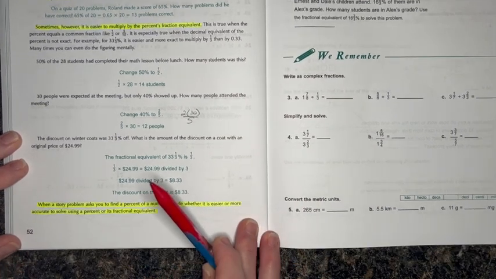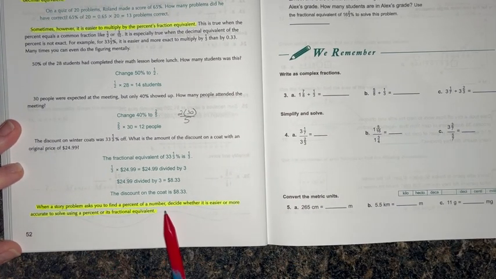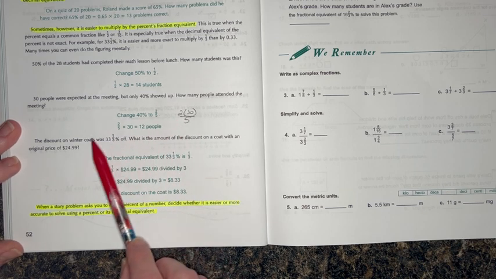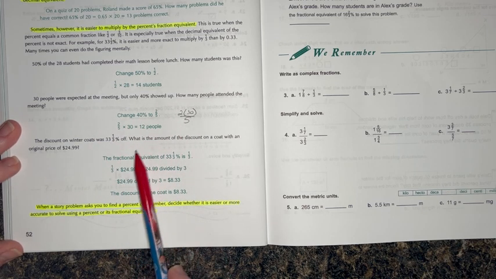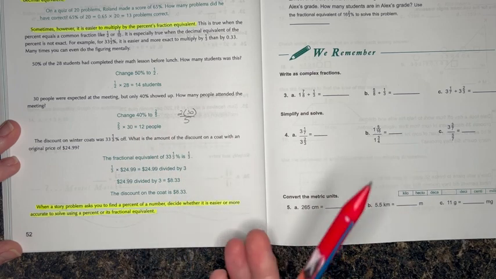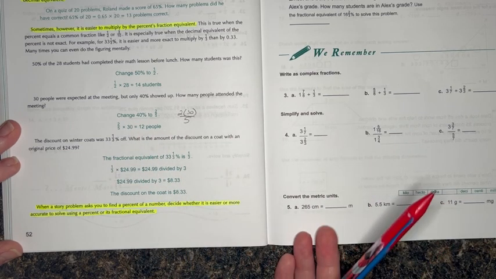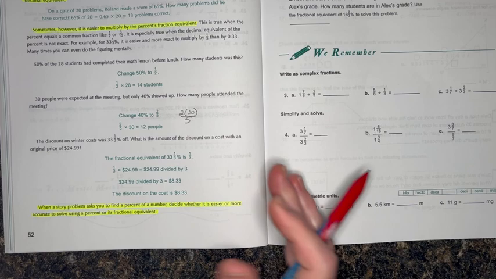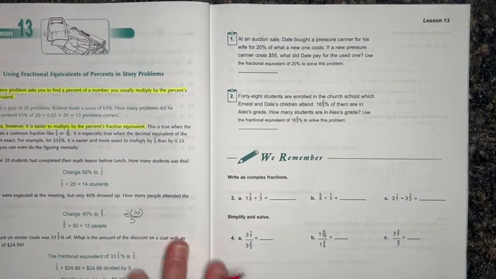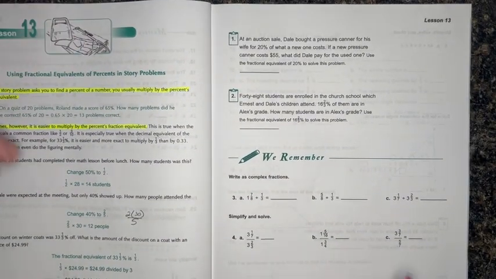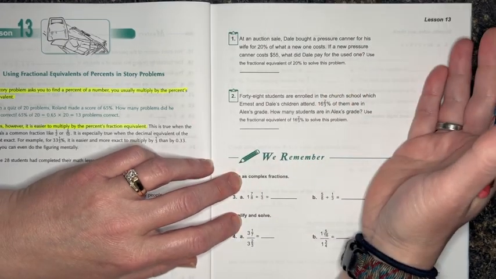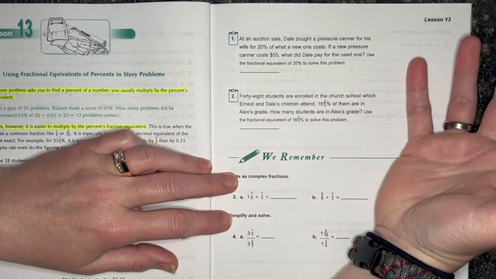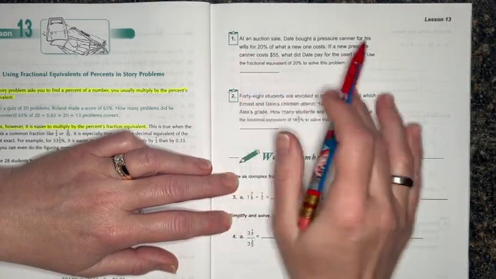So it says, when a story problem asks you to find a percent of a number, decide whether it's easier or more accurate to solve using a percent or its fractional equivalent. Sometimes the fractional equivalents will give you an exact number where the decimal percentage may not. Okay? That being said, it is very much just a preference. A lot of times it'll just tell you what to do in the instructions. Okay? So let's take a look at problem number 1.